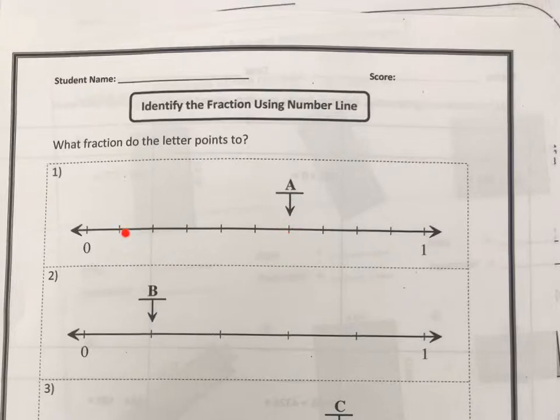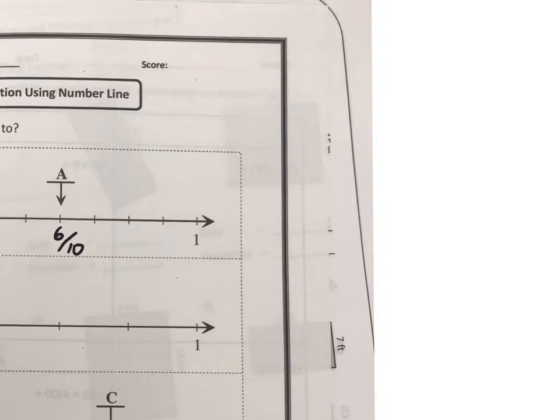And this would be 2, 4, the 6th piece. Okay? So it is 6 tenths. However, you can reduce 6 tenths, right? We've learned that recently. So 6 tenths, what number are both of those divisible by? They're both even numbers, so it's got to be 2. So really we're dividing by 1. 2 halves is the same as 1. But the answer is going to be 3/5.